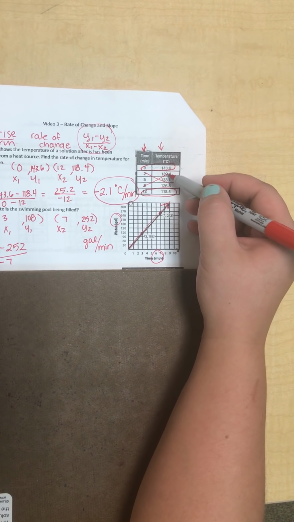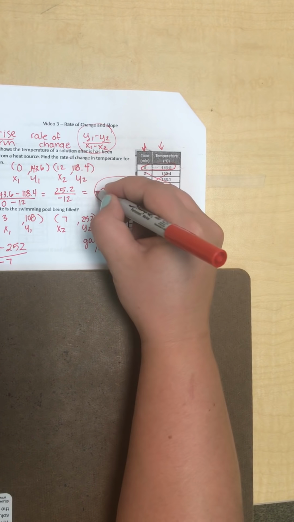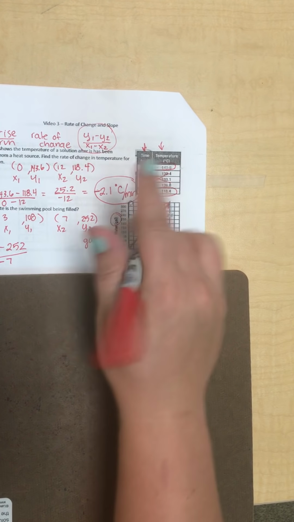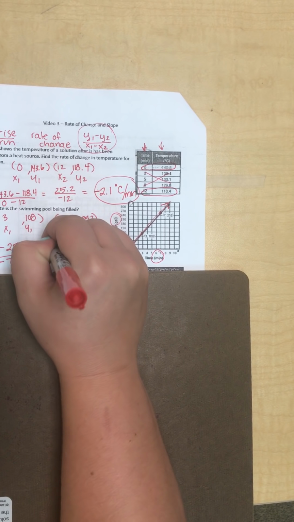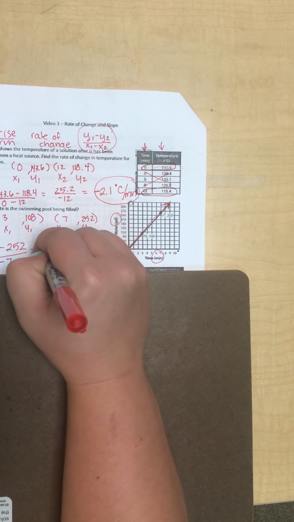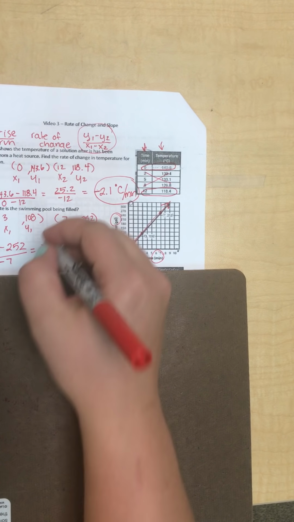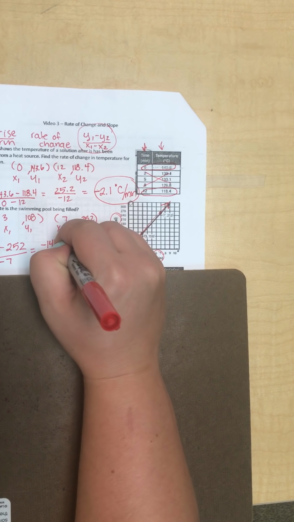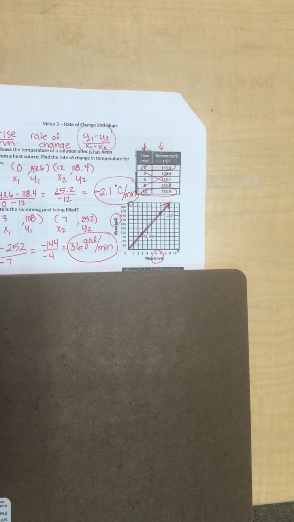Here the temperature was going down, from 143 to 118, so that's why we ended up with a negative slope. 108 minus 252 gives us negative 144. 3 minus 7 gives me negative 4. If I divide those out, I get 36. So 36 gallons per minute is what our swimming pool is being filled at.